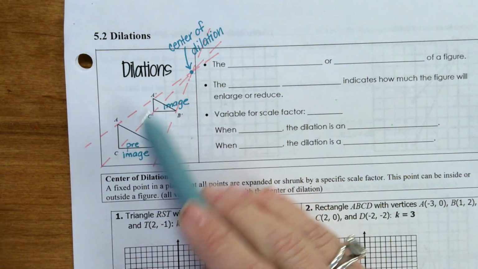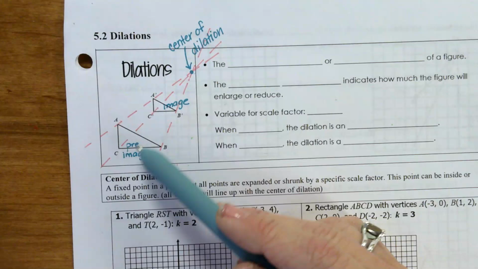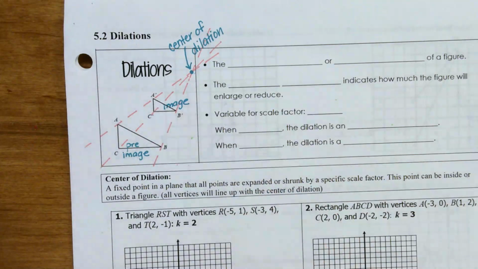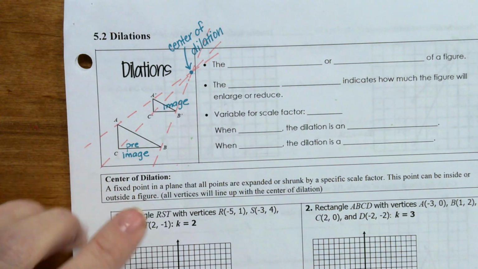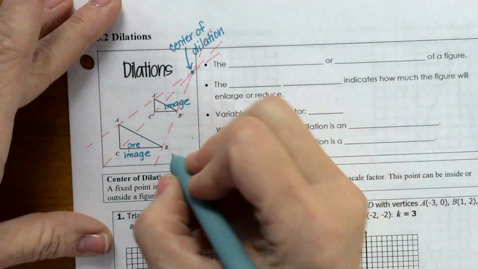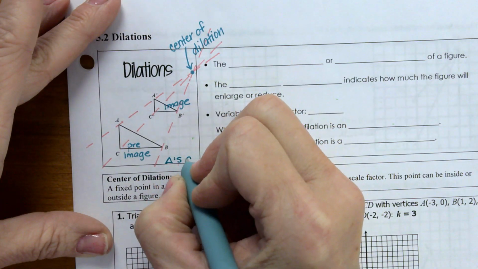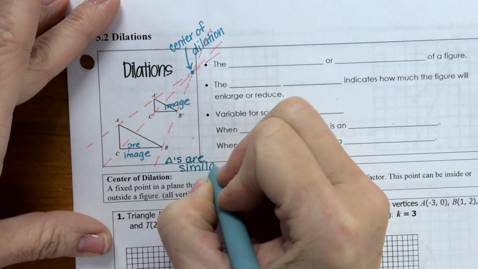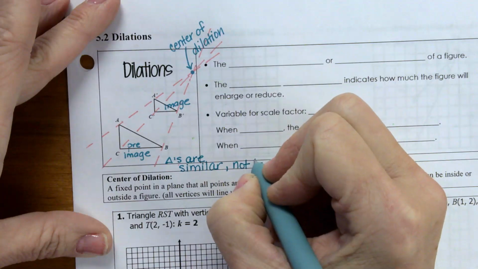You see how we can map these? They are the same shape. They are in the same orientation. I can map points on the points, but they are not the same size. These are similar triangles. They are not congruent. So let's go ahead and write that down. Triangles are similar, comma, not congruent.